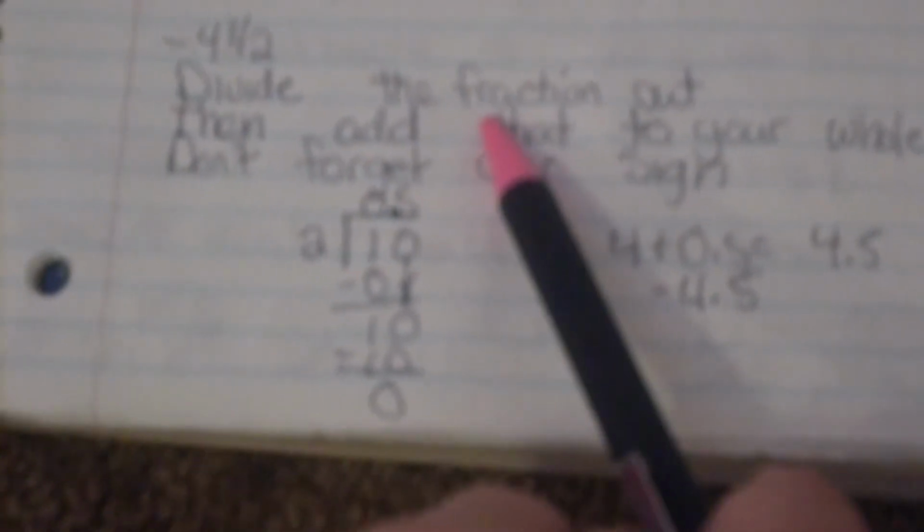So we're going to deal with negative 4 and a half. We are first going to divide the fraction out like we've been doing. Then we're going to add that decimal that we got when we divided your fraction to your whole number. And then you're going to add the sign. Do not forget your sign. A lot of you don't add that back in. So we're going to deal with the half first.